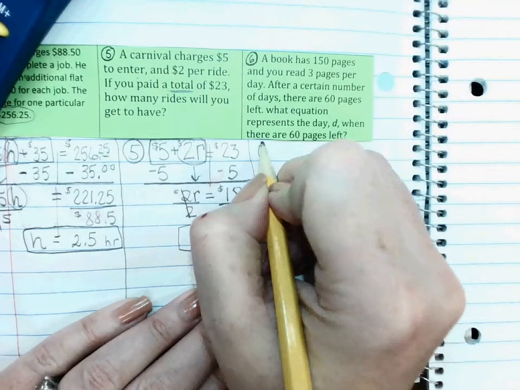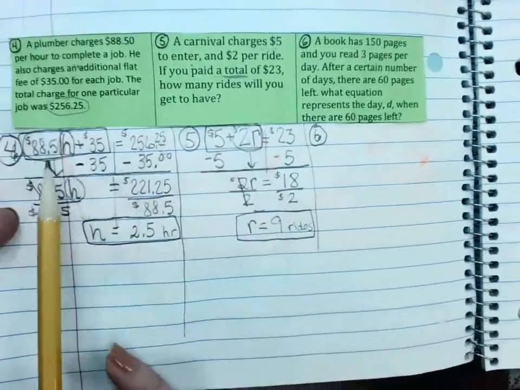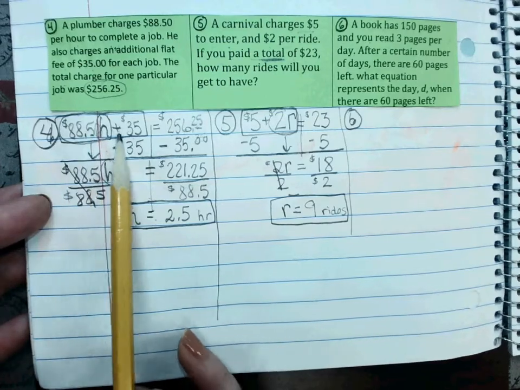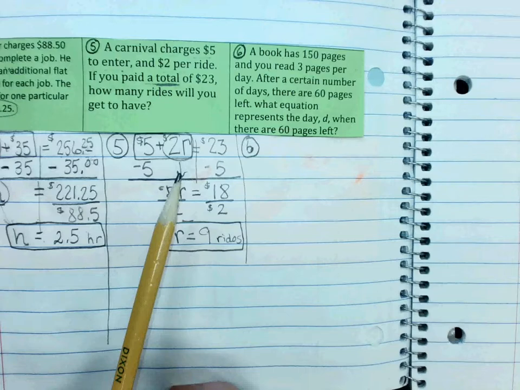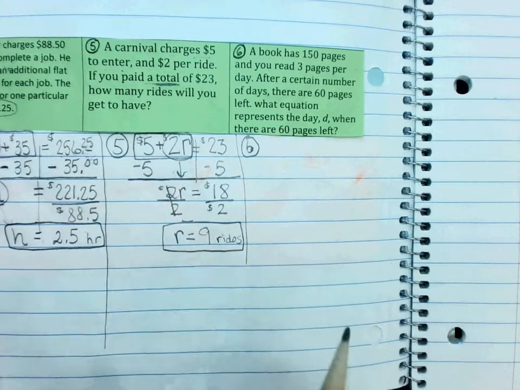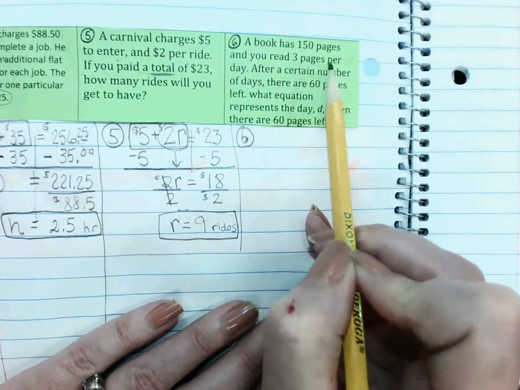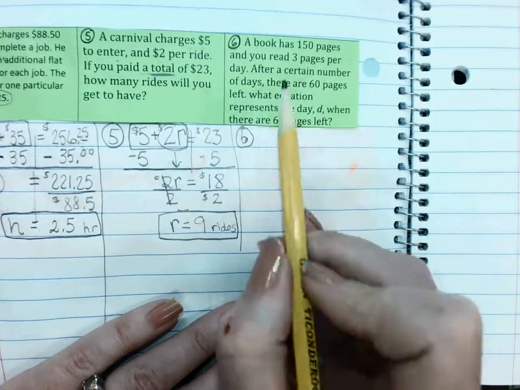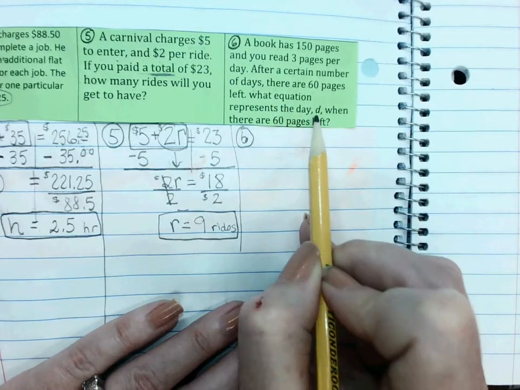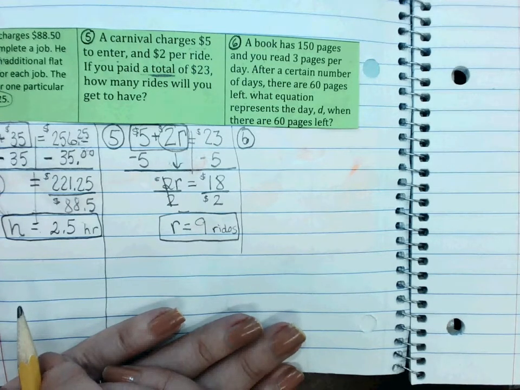Very good. And our last question, number 6. I am anticipating that this problem is much more like what you'll do. If you do a problem like this, they very likely will give you the written expression and ask you to solve it. But you should be able to write one like this. Let's look at problem number 6. A book has 150 pages and you read 3 pages per day. After a certain number of days, there are 60 pages left. What equation represents the day, D, when there are 60 pages left?